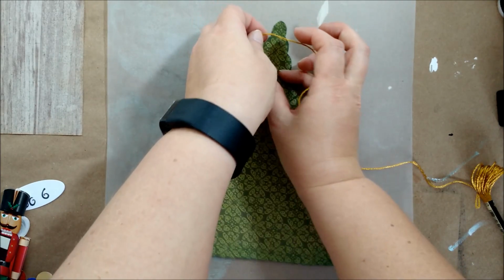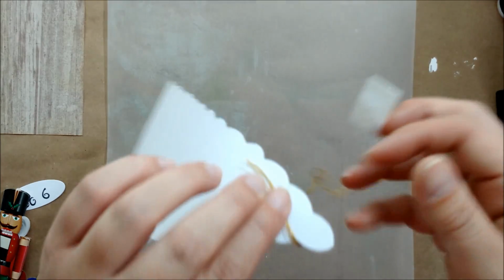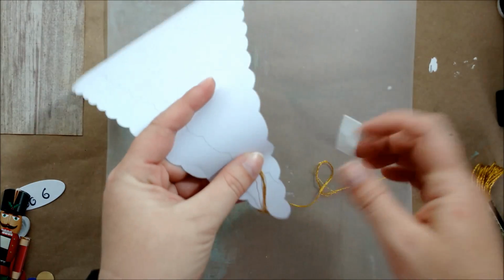I'm going to stick that to the back. And I'm going to start all the way at the top. I'm not going to wrap every single scallop. To me, that would be a little ridiculous.